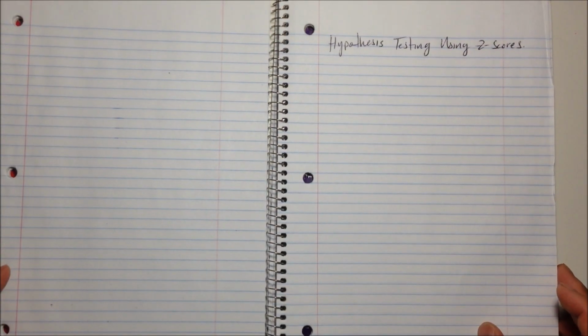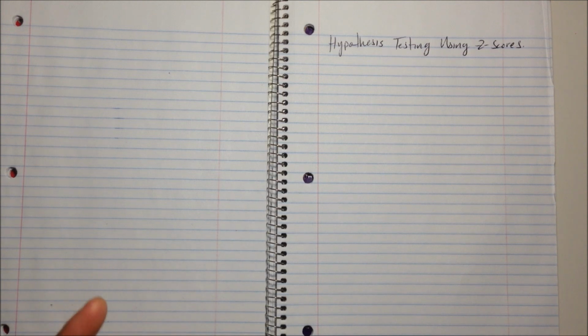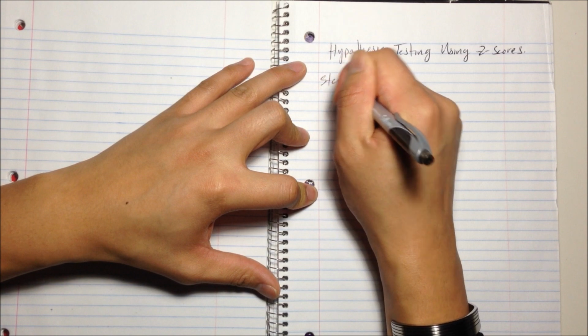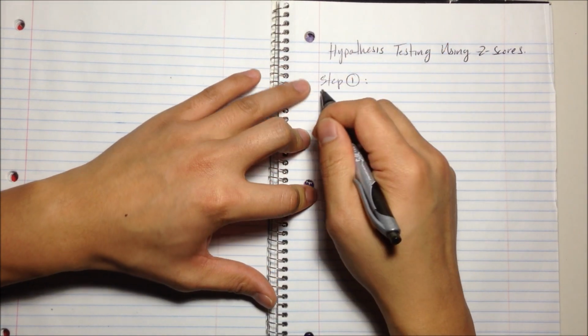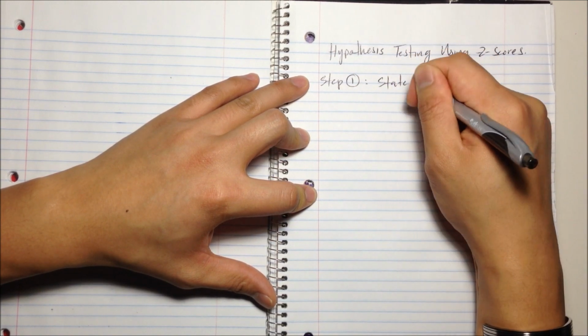So before I go into the sample problem, I wanted to do a quick overview of what we want when we do hypothesis testing, okay? This makes it easier for you guys to keep track of all the steps, and also it makes it easier for the TAs to grade, to make sure we're not overlooking something, okay? So step one. In step one, I want you to write it just like this. I mean step and then one and then circle it. And then in step one, we state the hypothesis, okay?